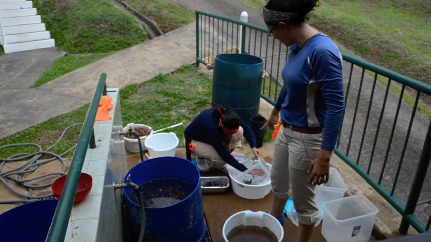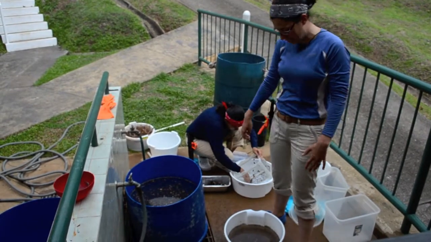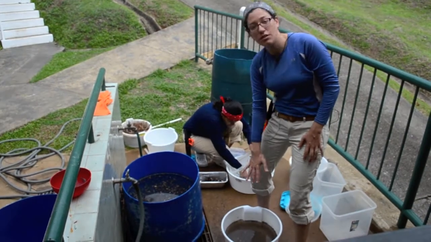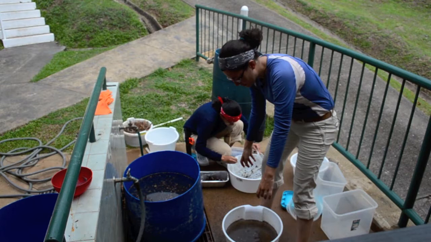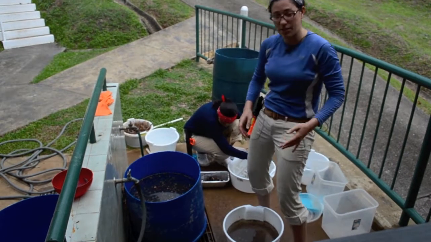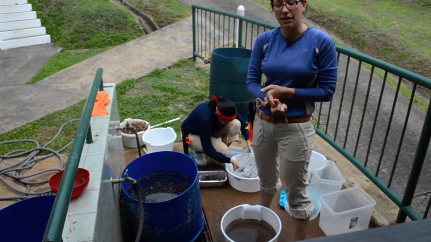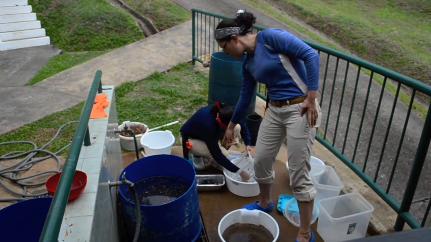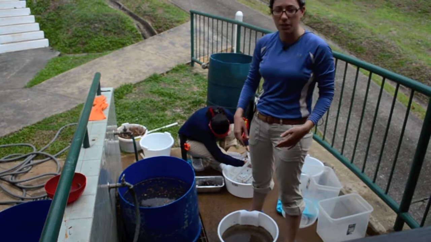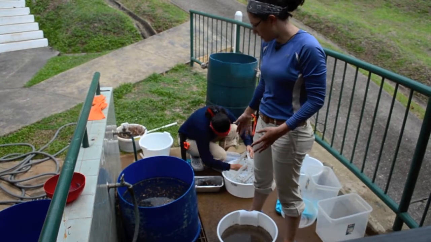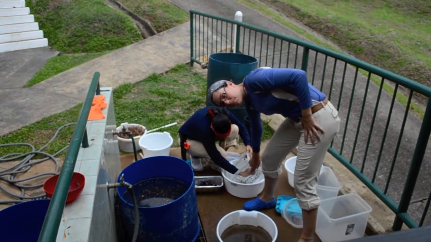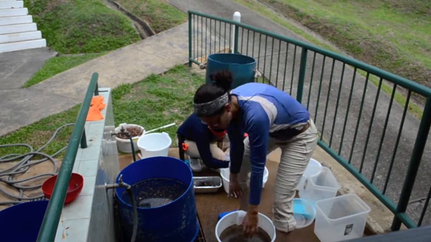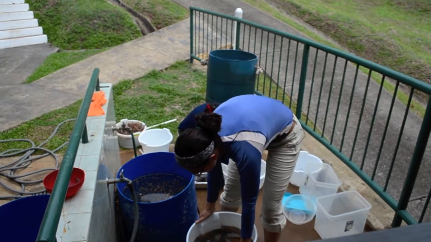So Lucia's finishing up this step, and I'm going to show you what the next step is here. So remember, this is the original bucket that we poured the sample into. So there's two size classes of leaf litter that we're trying to collect. The big pieces, which are these here that Lucia is putting in the tray, and then also the small pieces. So the small pieces are things that were able to escape from this, but don't fit through this sieve I have here. So I'm just going to pour this in.